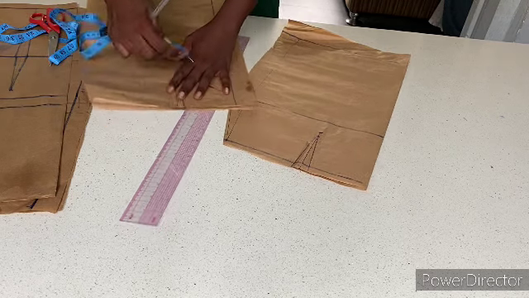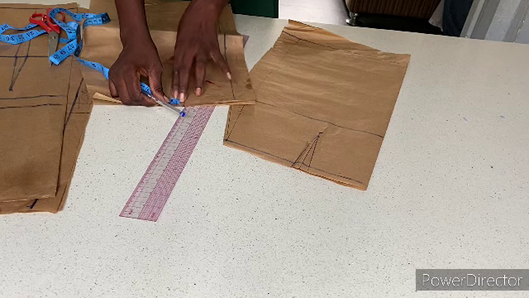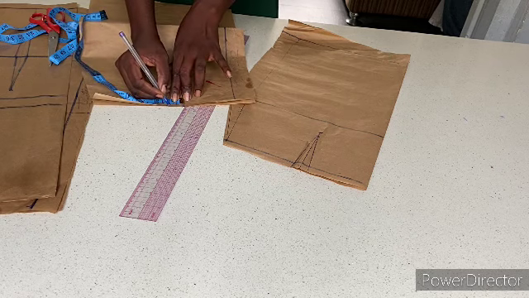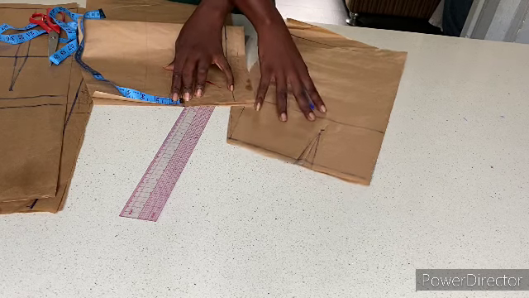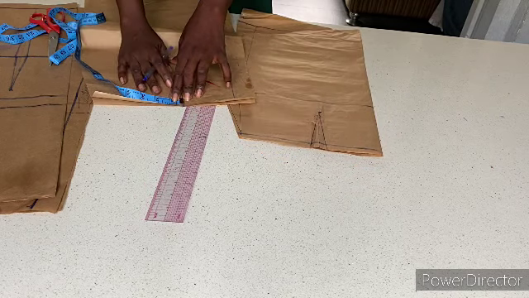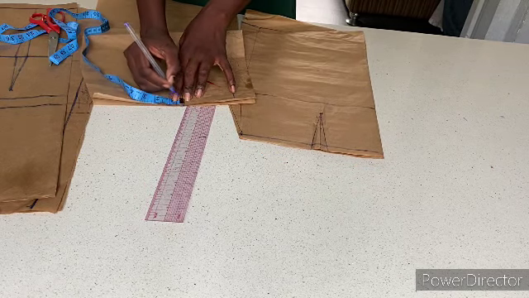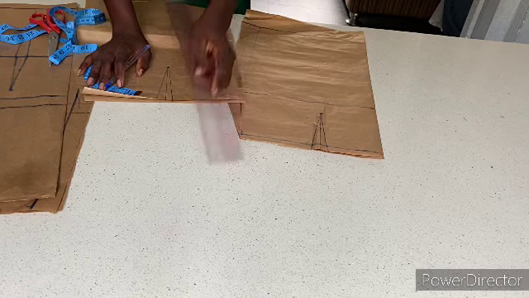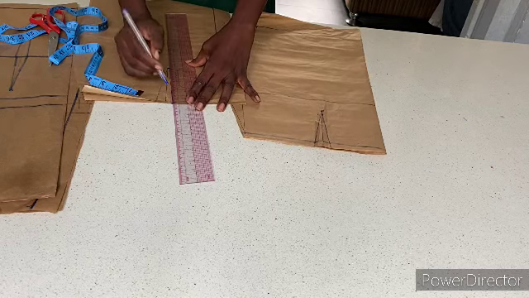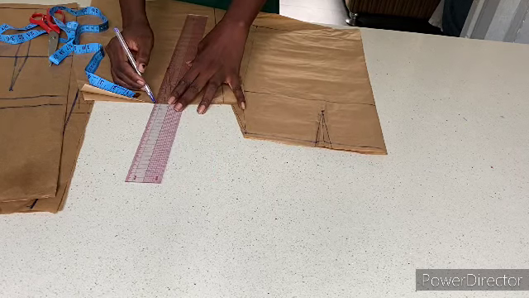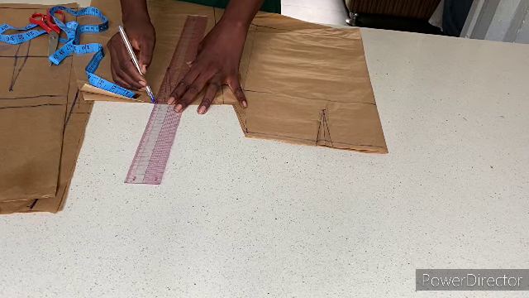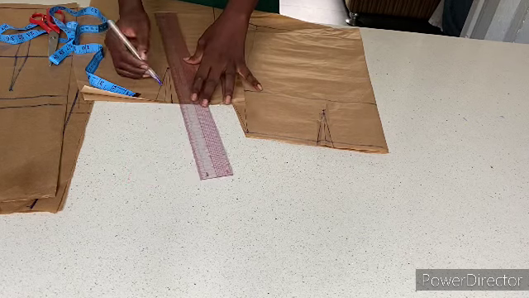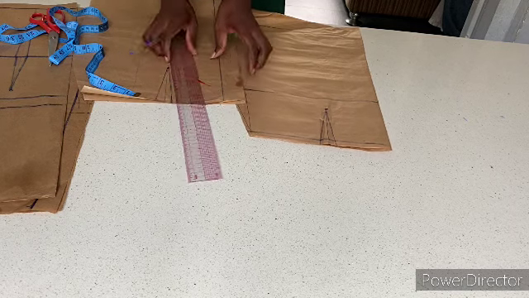On the nipple to nipple measurements you just took, you take ½ inch on both sides, exactly what you did on the front panel. That's what I'm going to do on the back panel. You take ½ inch on both sides and you connect to the 5 inches line you made. That's exactly what I did. I did it so that this video will not be long. I marked mine before coming.